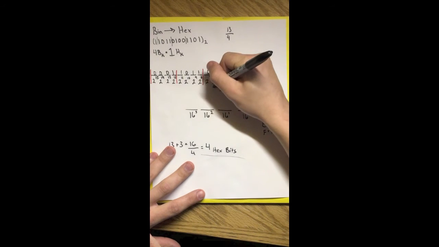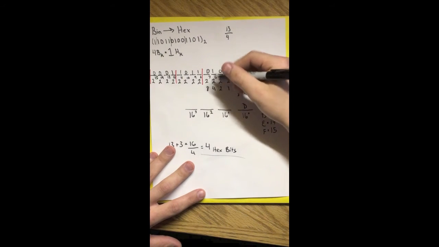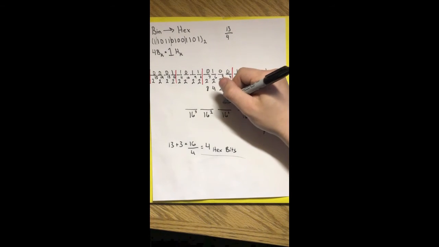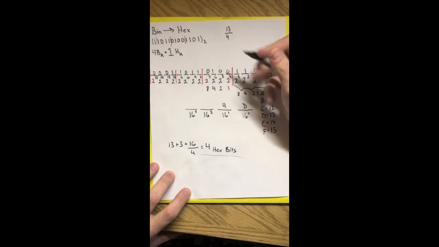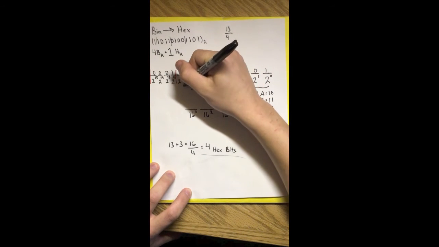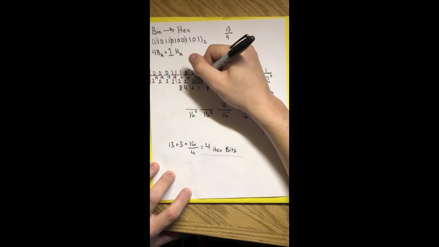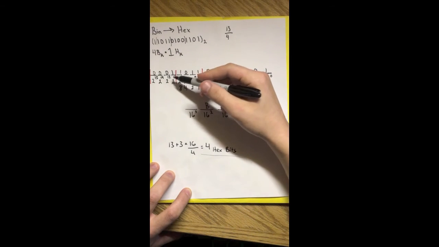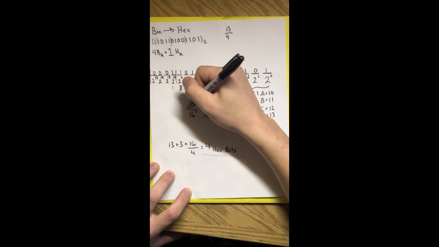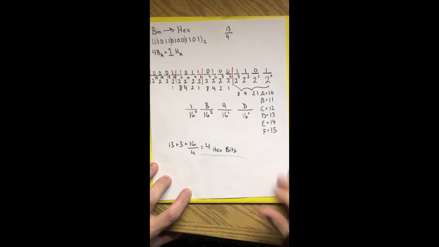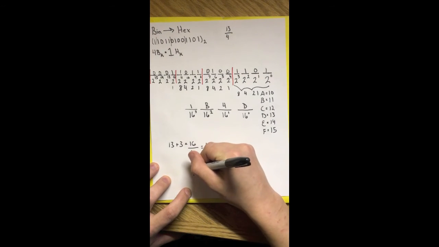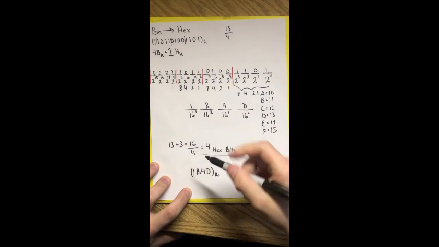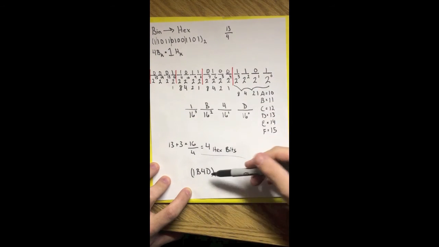1, 2, 4, 8, 4. One, 2, 4, 8. 8 plus 2 is 10, plus 1 is 11. That's represented by B. And then simply just 1, because the rest of the numbers are 0. 1B4D. That is this binary number in hexadecimal form.